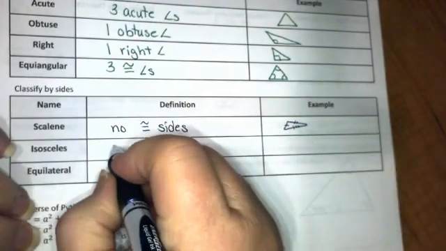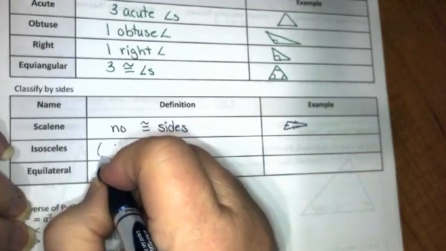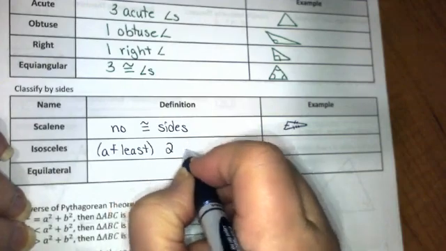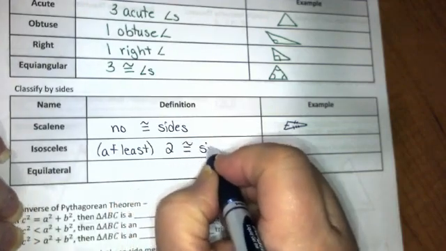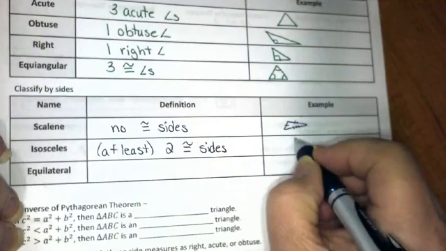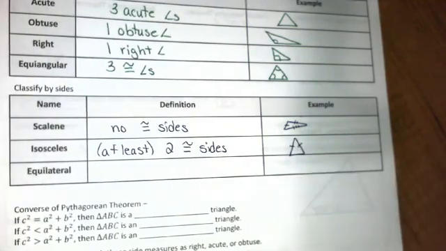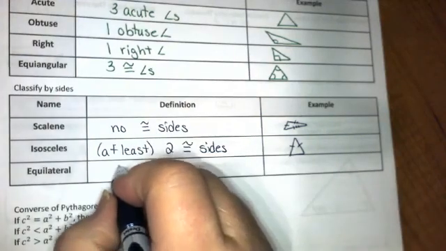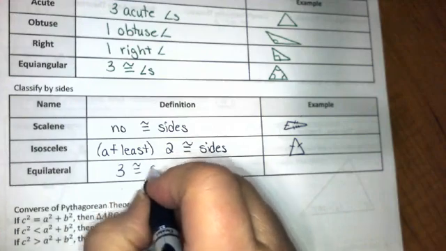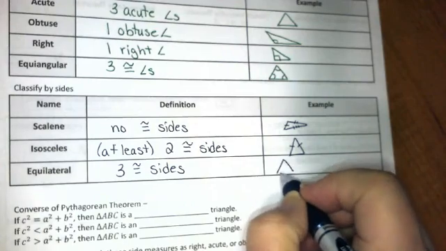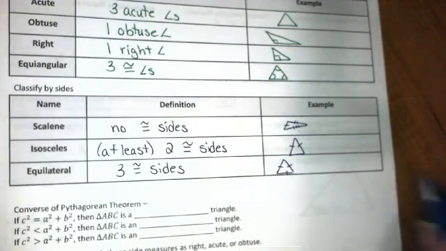An isosceles triangle has, and some books say, at least 2 congruent sides. But we know it has 2. So an isosceles triangle might look like that, and we'll have 2 of the sides labeled as congruent. An equilateral triangle has all 3 congruent sides. So that would look something like this, with all 3 of the sides labeled as congruent.